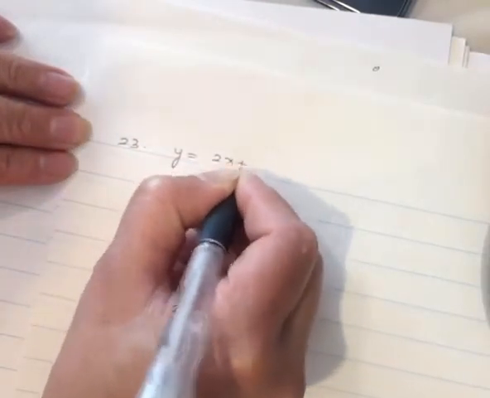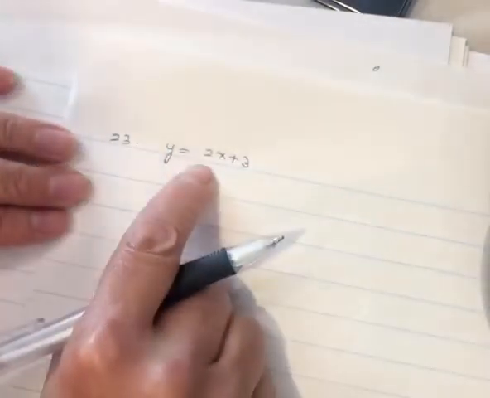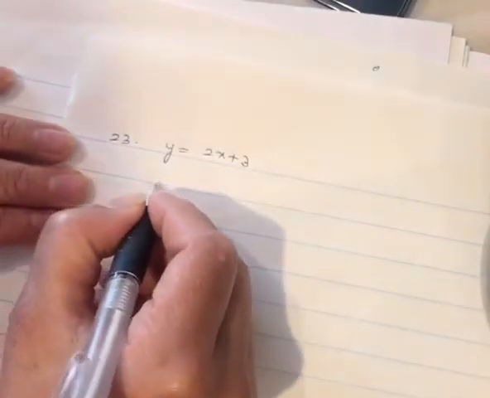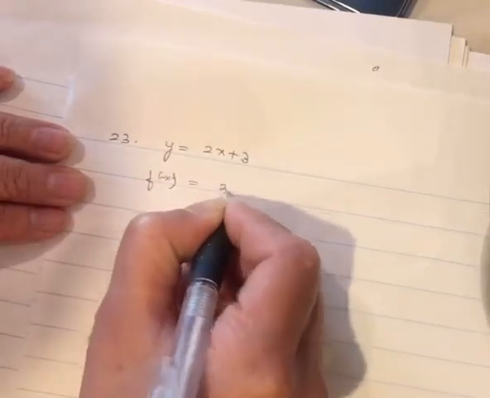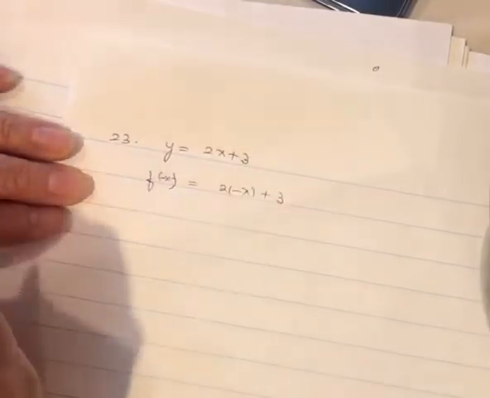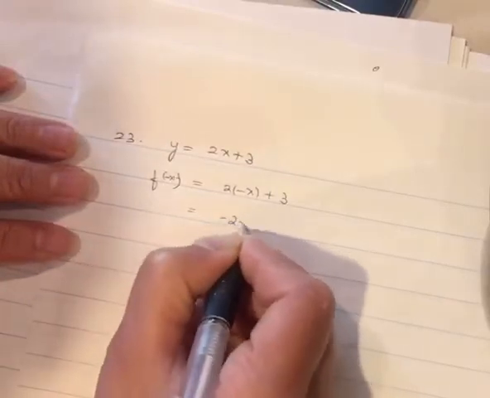Now going over to the next problem, we are doing number 23. This problem is also a similar one, which is, let's see if I am in the zone, 23 says y equals 2x plus 3. Let's see, if we were to put negative x in this equation, what happens? The function becomes f of negative x gives us 2 times negative x plus 3, which is negative 2x plus 3.